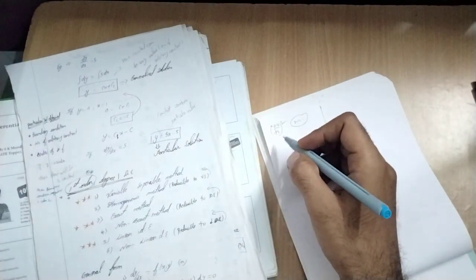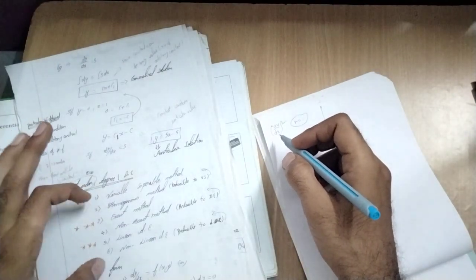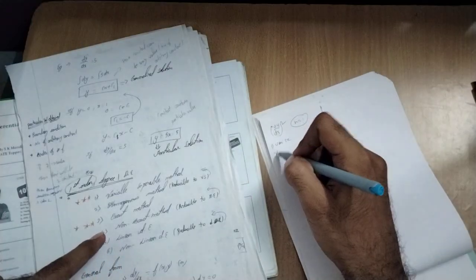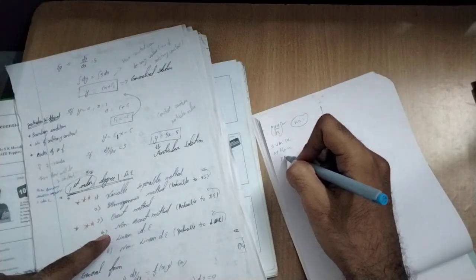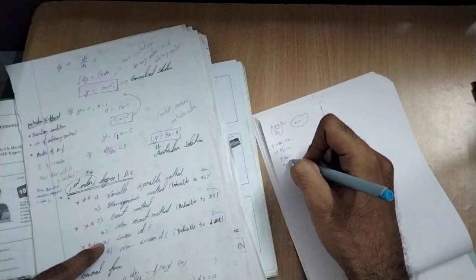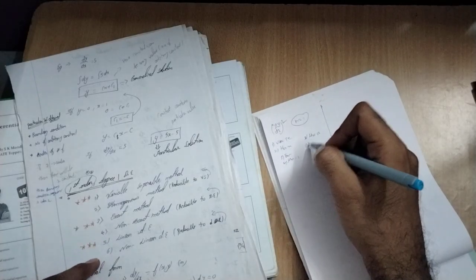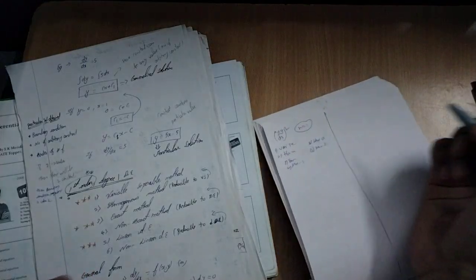So it means we are just seeing the 6 equations. These 6 are most important. One is variable separable method, second one is homogeneous method, third one is exact method, fourth one is non-exact method, fifth one is linear differential equation, sixth one is non-linear differential equation.